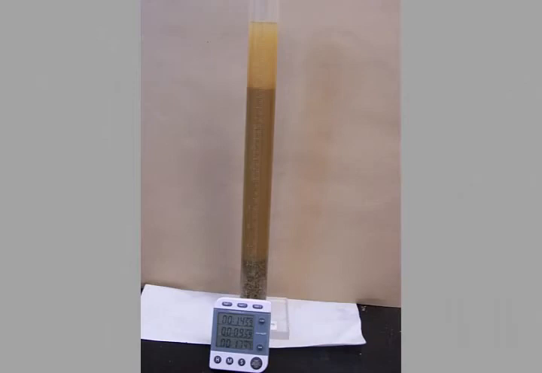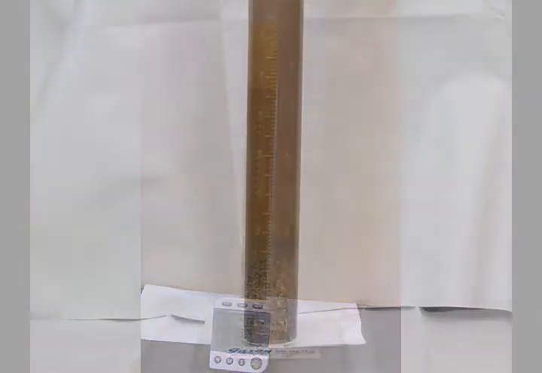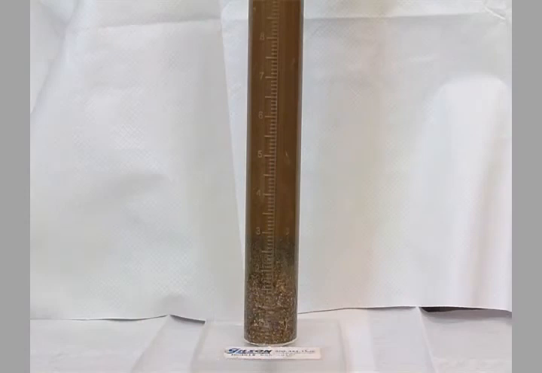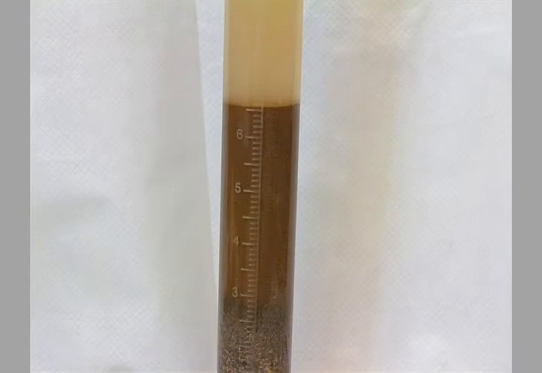Let the sample sit undisturbed for 20 minutes plus or minus 15 seconds to allow sedimentation to occur. At the end of the 20-minute sitting period, check the sample and determine the clay reading. If the reading is in between two marks, record to the next higher number.